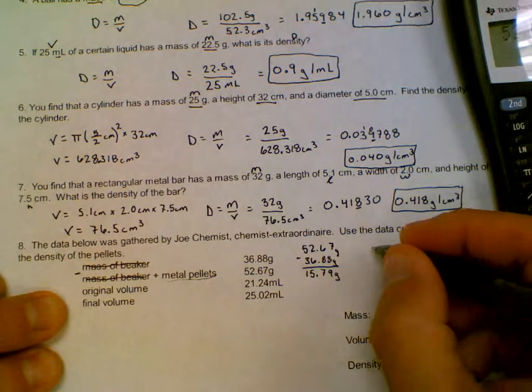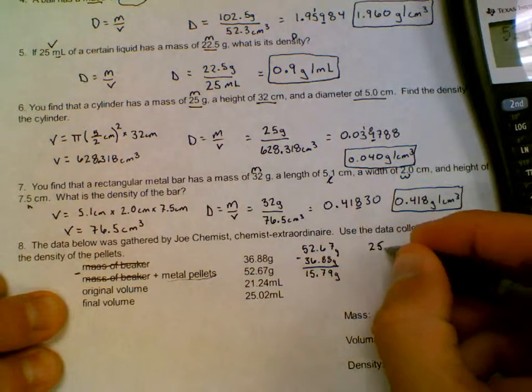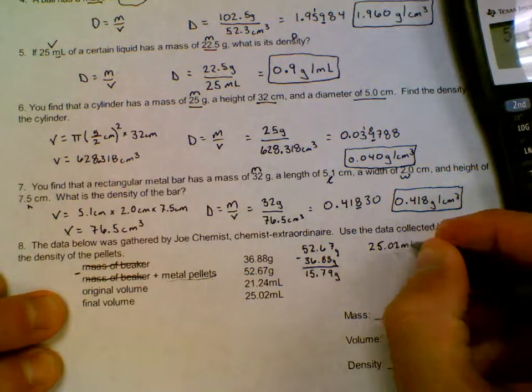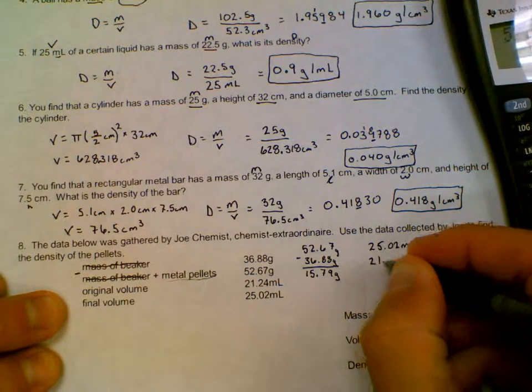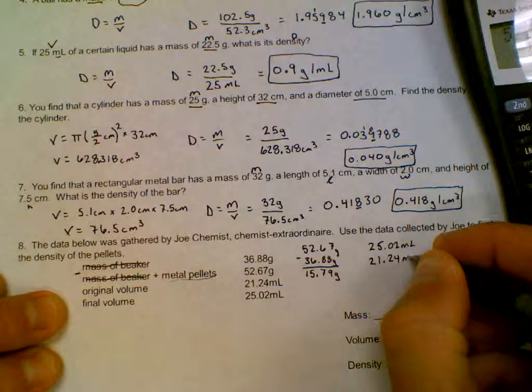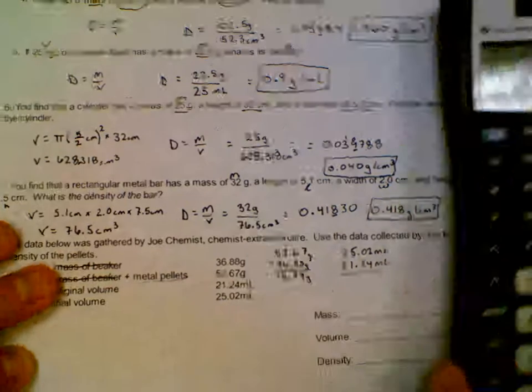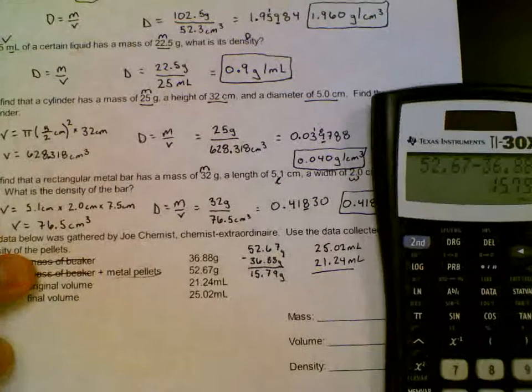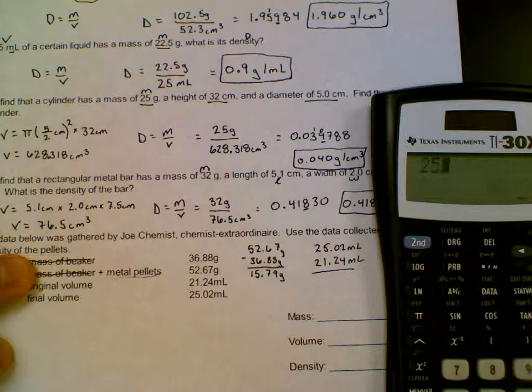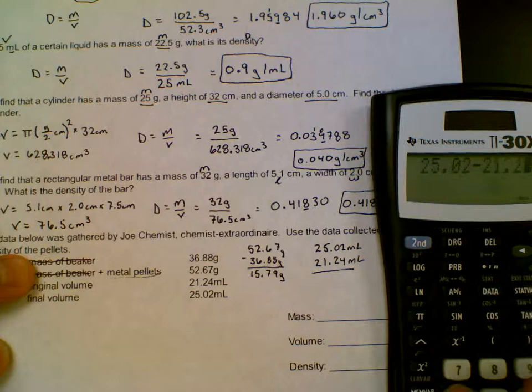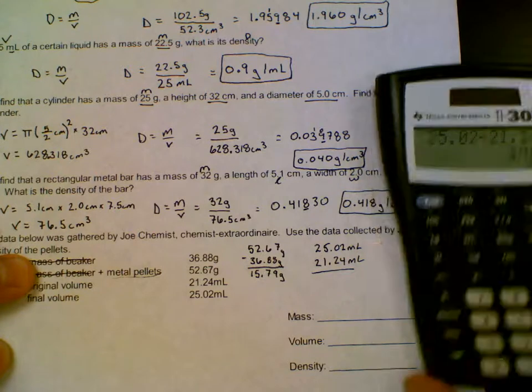So we need to subtract those two volumes as well. 25.02 minus 21.24, 3.78.